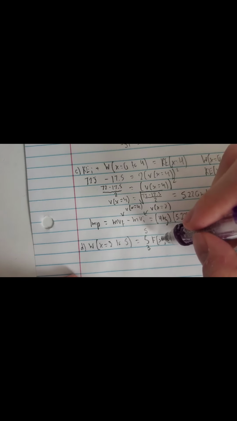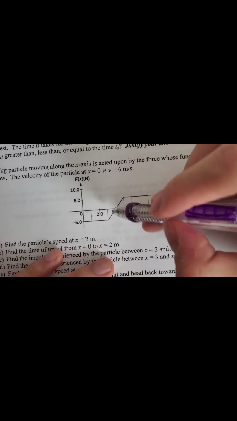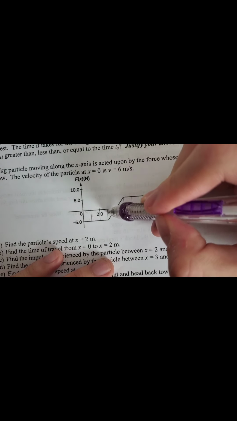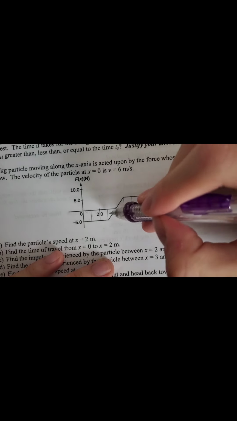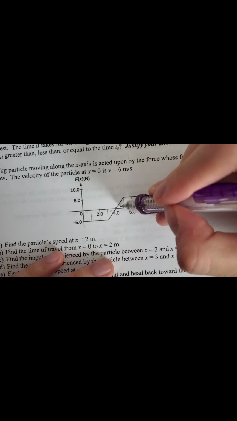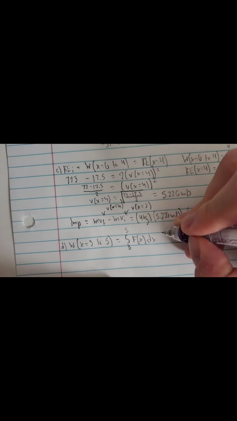And this is the same as taking the area under the curve again. If we take the area, it's going to be this and this. Since this one's negative and this one's positive and they cancel each other out, we know that the work done is going to be equal to 0.